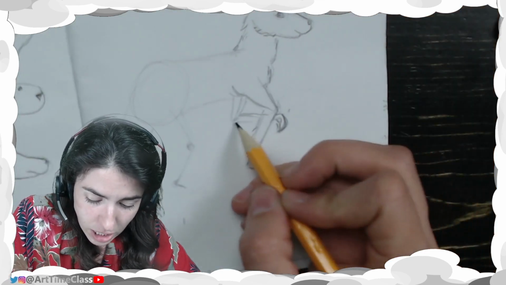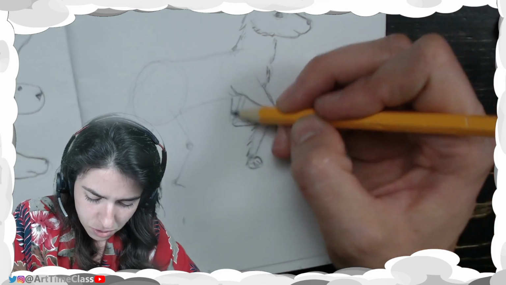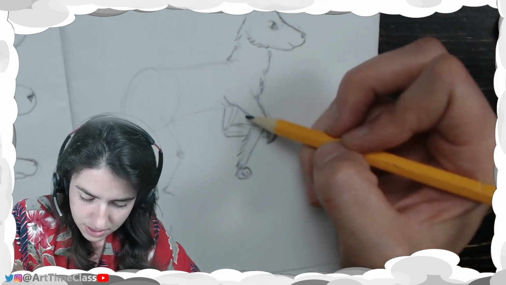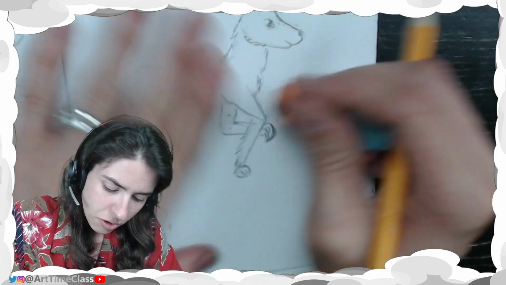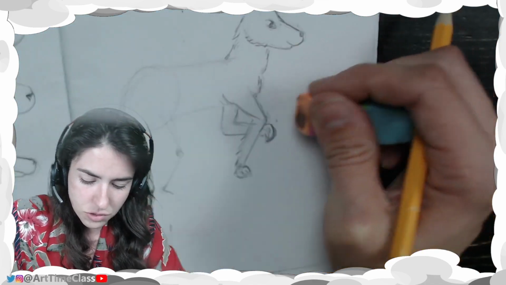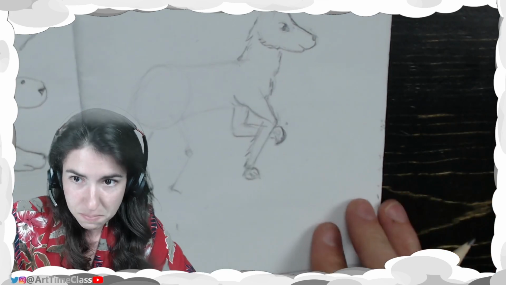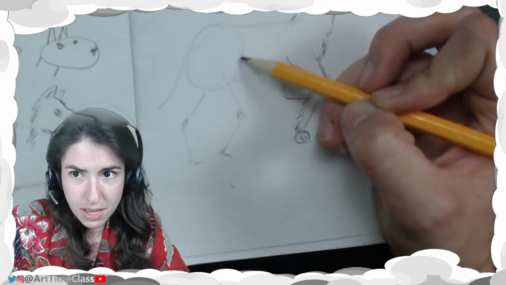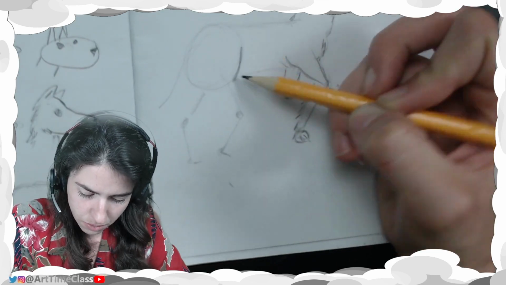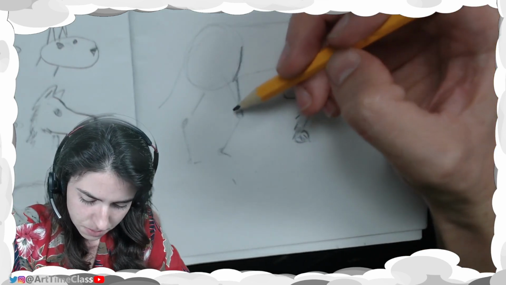If you feel like adding claws, go for it. If you want to put something in its mouth, like it's eating something, it's up to you. If you want to give your picture a story, have your wolf do something, that is totally fine with me. Over here on the hind legs, I want to use this. This is like the hip bone, so I don't want to get rid of that. I'm just going to add to it.